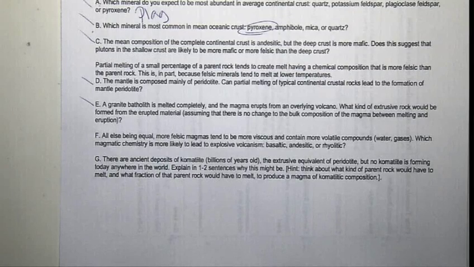How about G? Ancient deposits of komatiites. Well, this question is kind of like question E in a sense. The composition of the upper mantle was no different, and we're talking ancient, three to four billion years old, these komatiites.